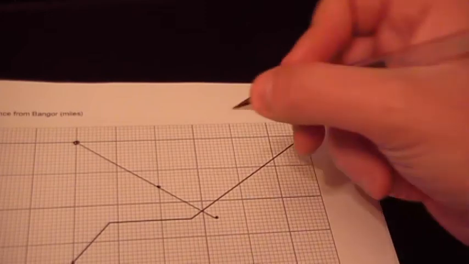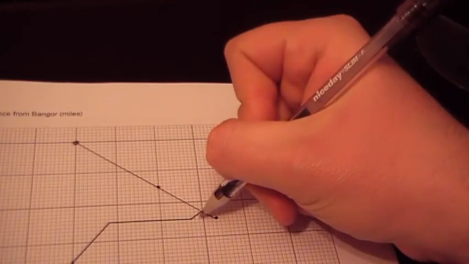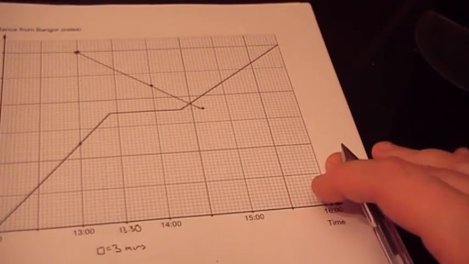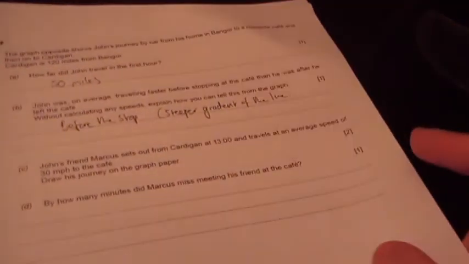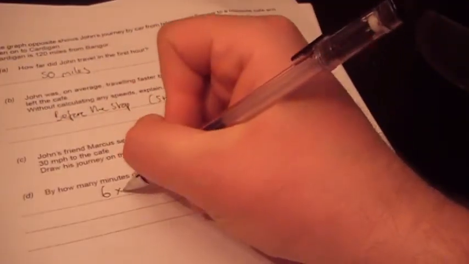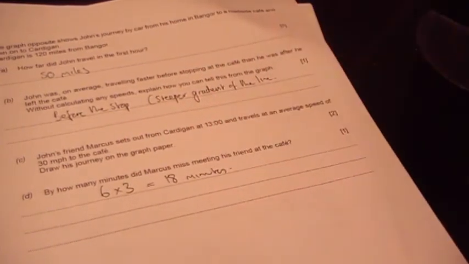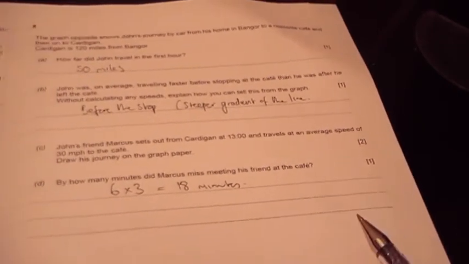Now coming here, I count the squares, 1, 2, 3, 4, 5, 6. There are 6 little squares in between the time that they were at the cafe, so I'm looking at 6 times 3 for 18 minutes. They missed each other by 18 minutes. You do need to be that precise on a distance time graph question.